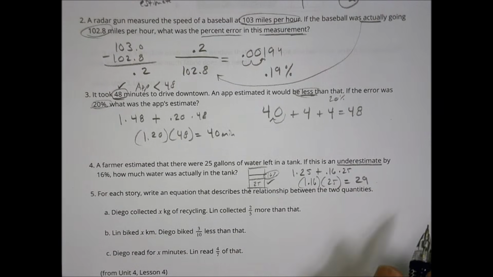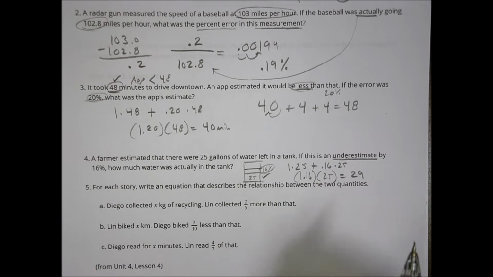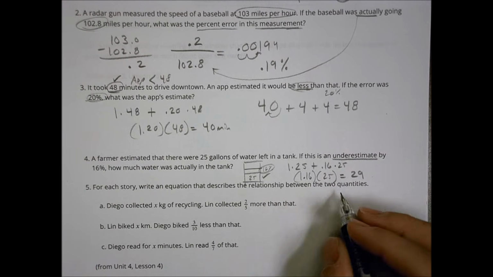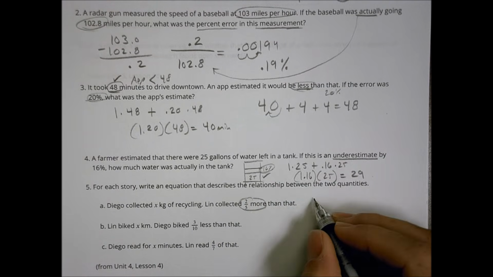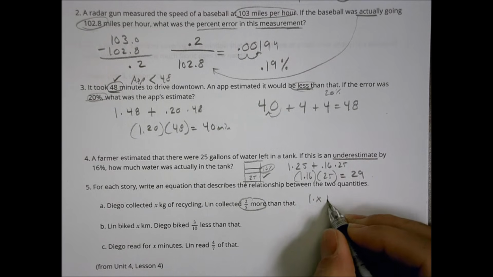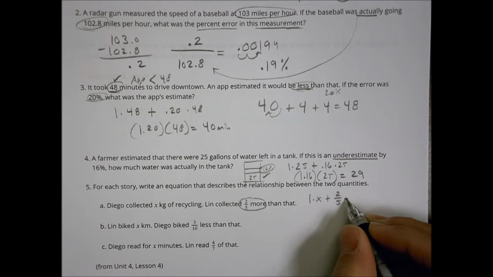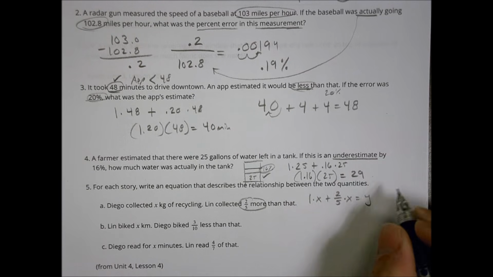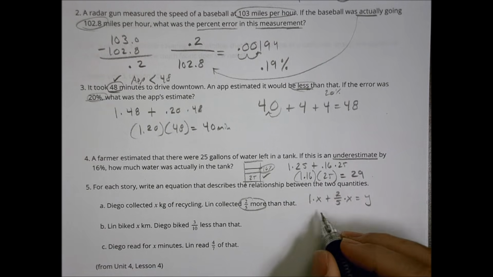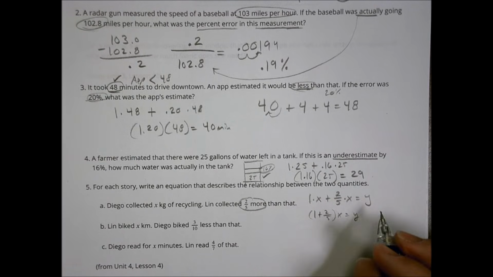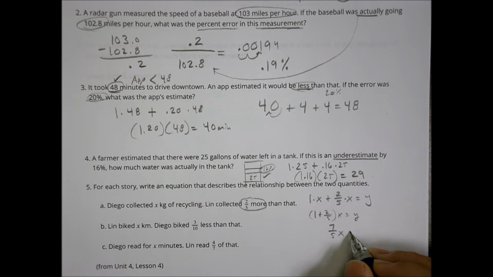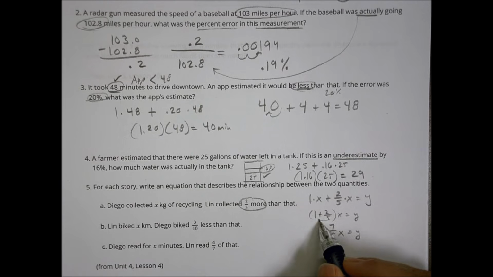All right, let's look at the review stuff here. Diego collected x kilograms of recycling. Lynn collected 2/5 more than that. So that's going to be 1 times x plus 2/5 more. x is what Diego collected. So 1 plus 2/5 times x equals y. We can do this as 1 2/5, which becomes 7/5, so 7/5 x equals y. Because 5 times 1 plus 2, so that's what we say for the first one.